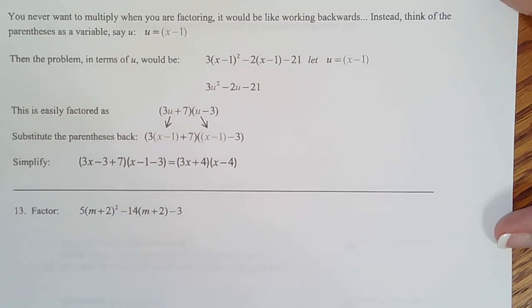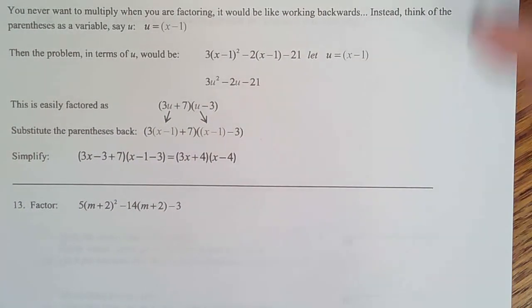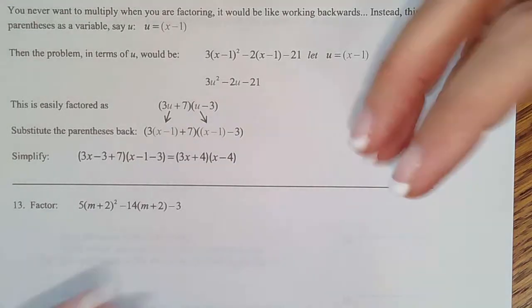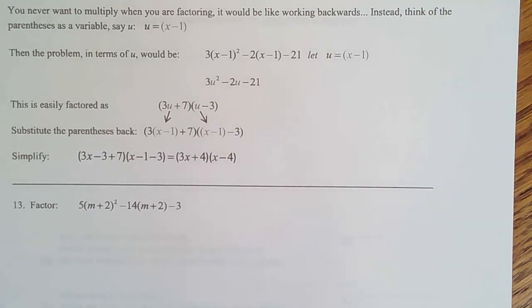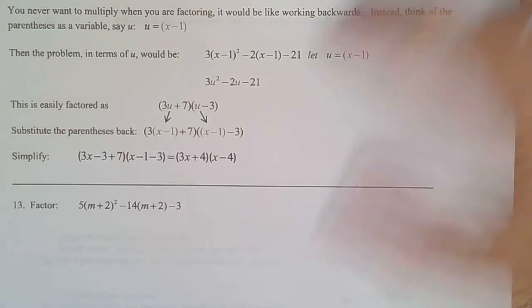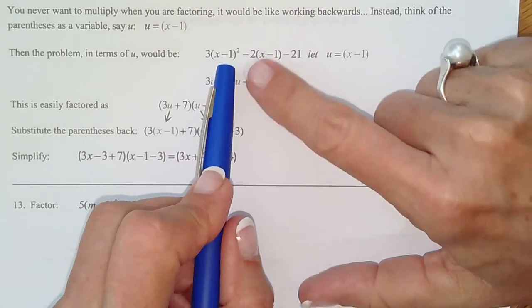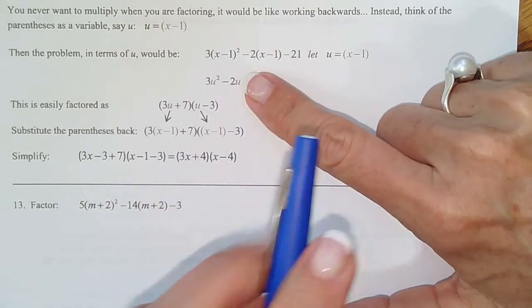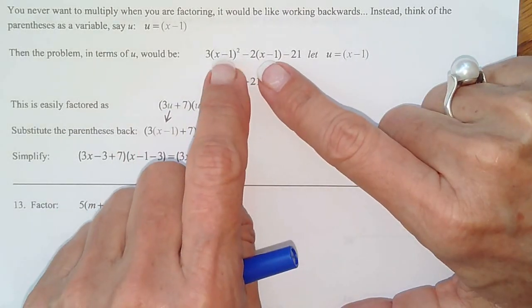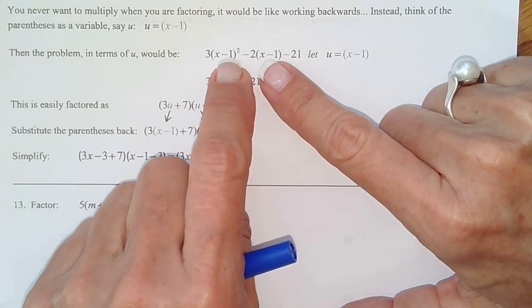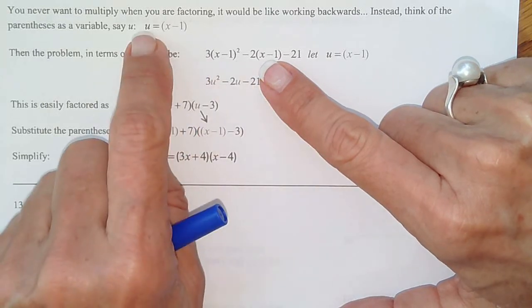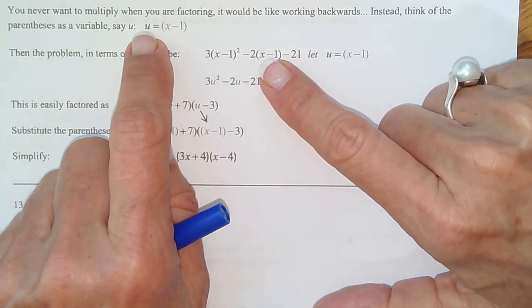So you never want to multiply when you're factoring, because factoring means turn it into a multiplication problem. So that's like going backwards. So what we can do, and let's bring that problem, is, oh, it's right here. I was getting ready to write it and go, well, I really don't like that being that quantity. What if I call it u?